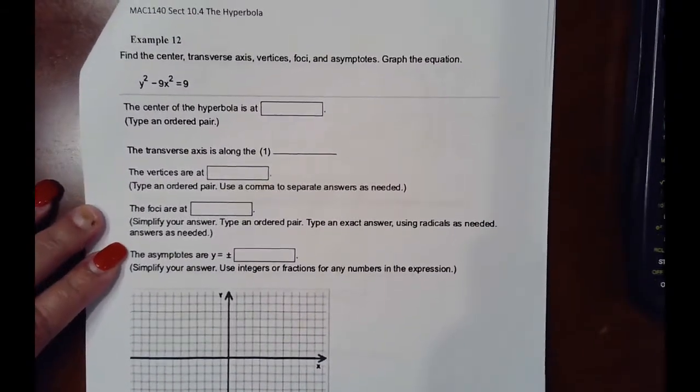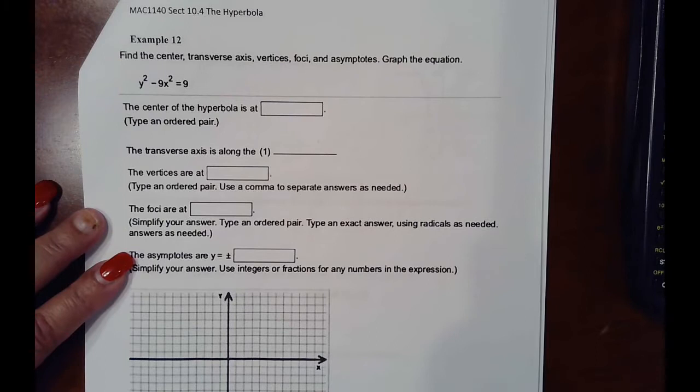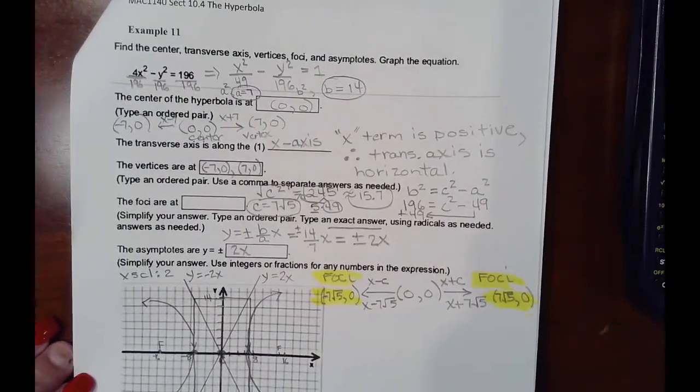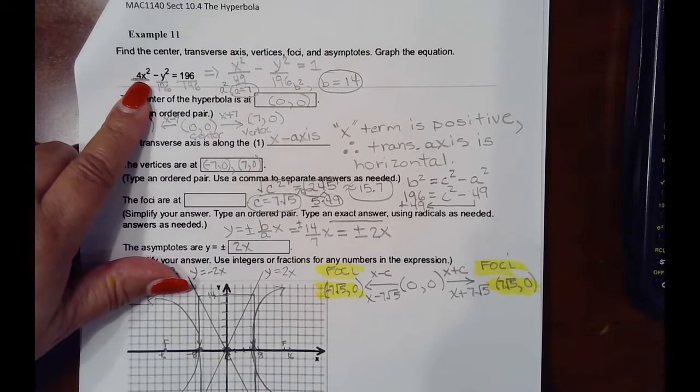Number 12. Number 12, you start with y squared minus 9x squared is equal to 9. It asks you to find the center, the transverse axis, the vertices, the foci, and the asymptotes. So very similar to number 11. It's just that number 11 started off with 4x squared.